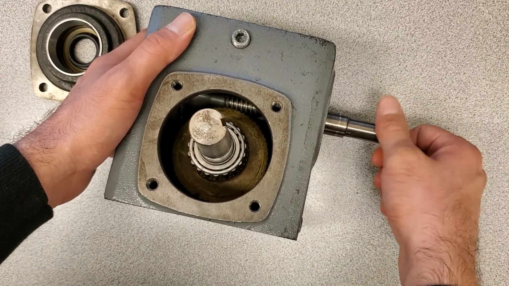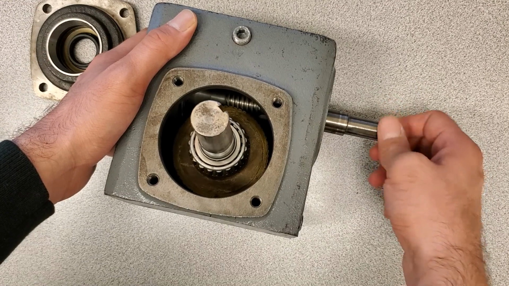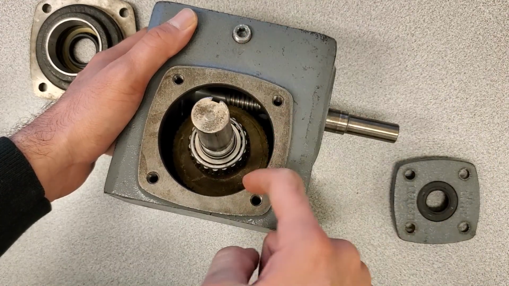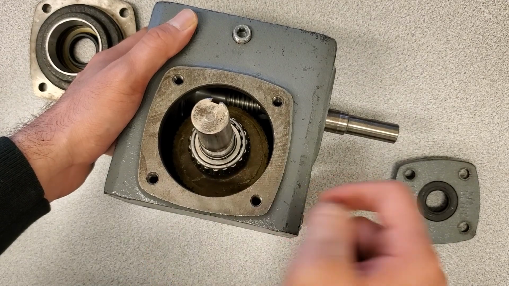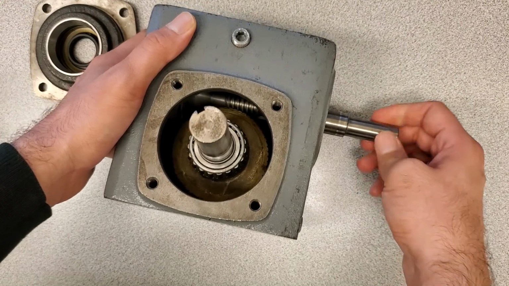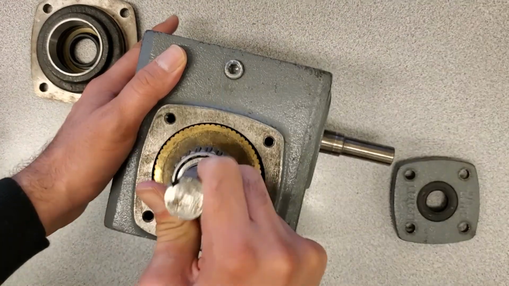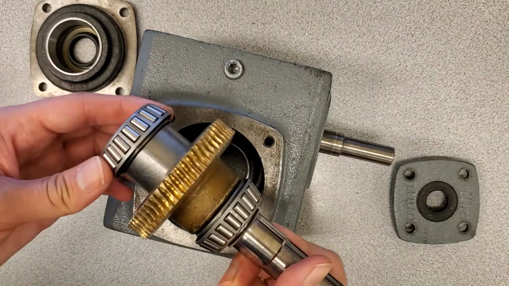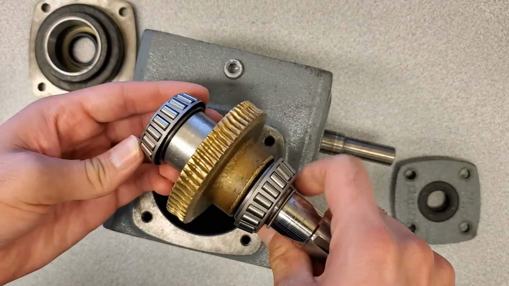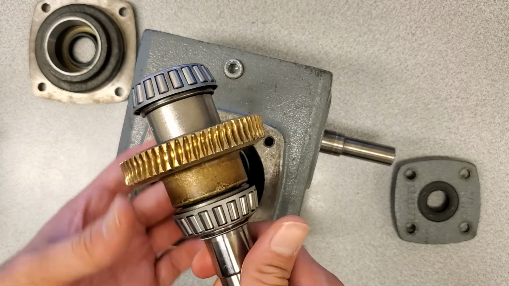As I said, we have a worm gear. This is the worm, and this is the worm wheel. You can see the worm wheel here.